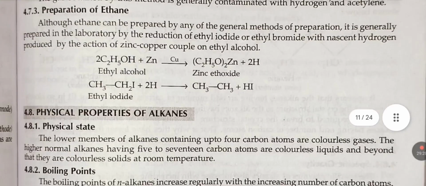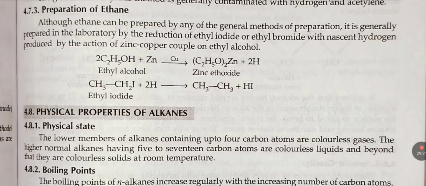Preparation of ethane. Although ethane can also be prepared by any of the general methods of preparation, it is generally prepared in the laboratory by reduction of ethyl iodide or ethyl bromide with nascent hydrogen produced by the action of zinc-copper couple on ethyl alcohol. Ethyl alcohol plus Zn-Cu will give zinc ethoxide plus 2H. Ethyl iodide plus 2H will give ethane plus HI.